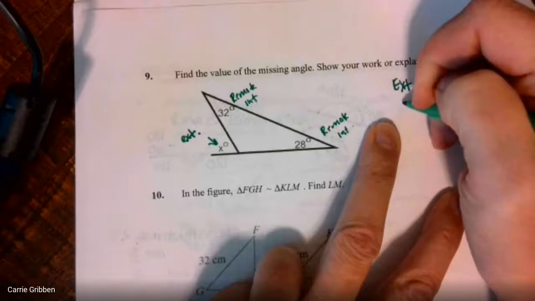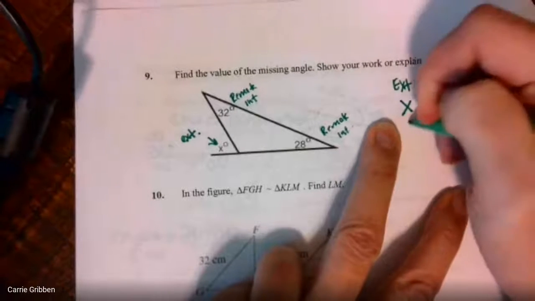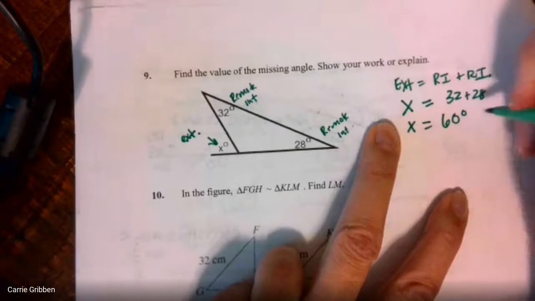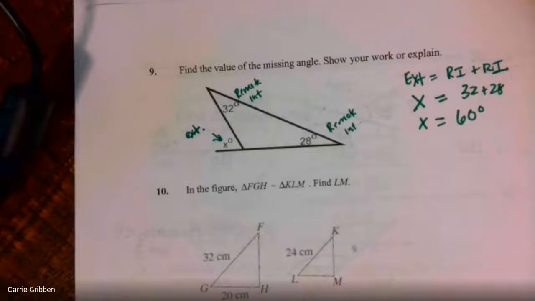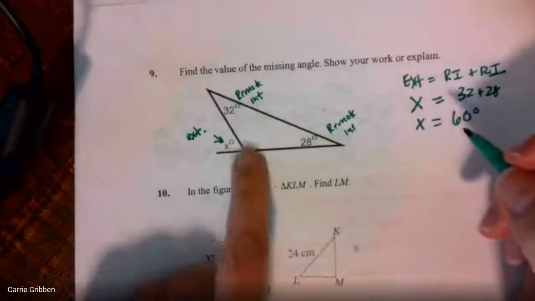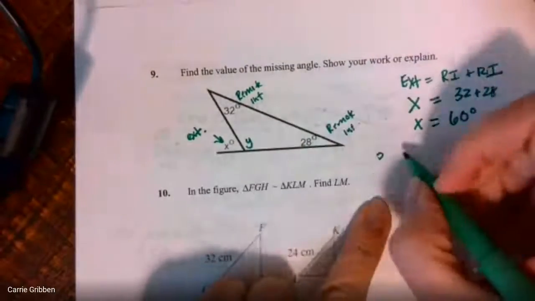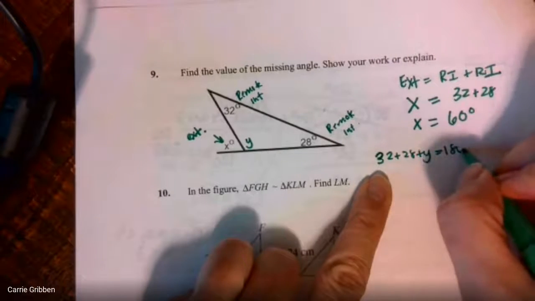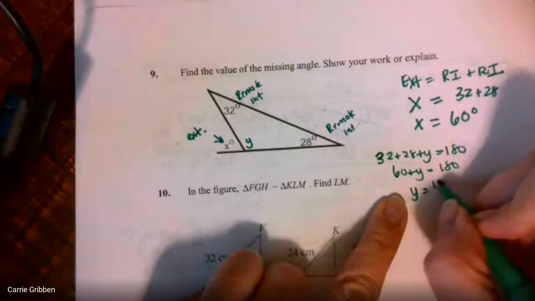So I could quickly do this and say, well, that means x is equal to 32 plus 28. And that means x is equal to 60. Okay. Now, if I didn't want to do it that way, my other option is always, of course, to say, hey, I know triangles add up to 180. I could pretend this is y and say, okay, 32 plus 28 plus y equals 180. 60 plus y equals 180. So y would have to be 120.